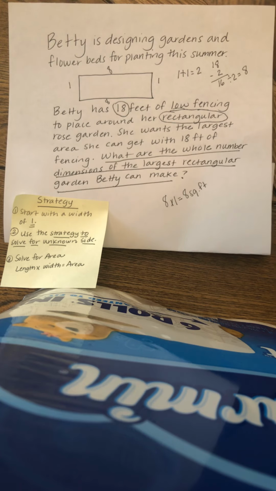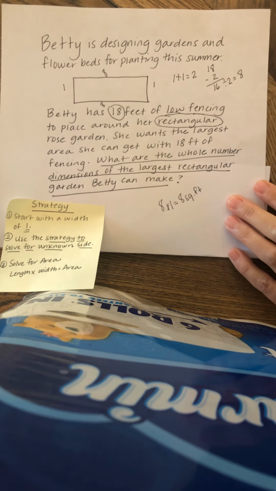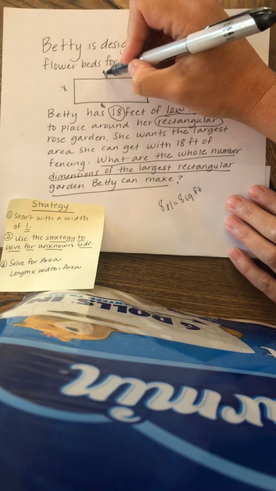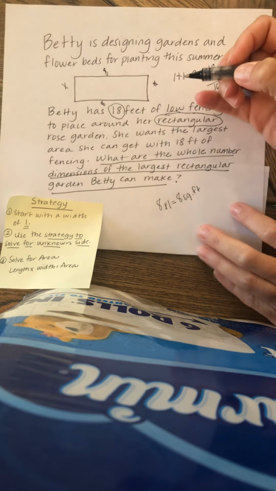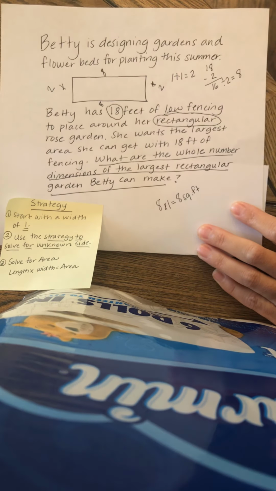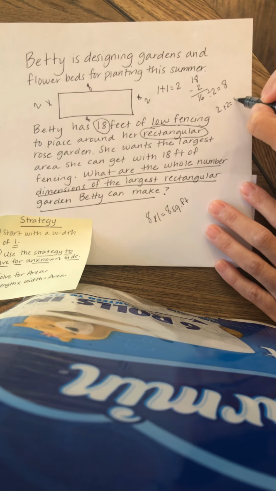Okay, guys, welcome back. Now let's see if we can get a bigger area with a width of 2. I'm just going to cross out my 8. All right, so now this is a 2, which means this side is a 2. So 2 plus 2 is 4. I'm going to do that same strategy.